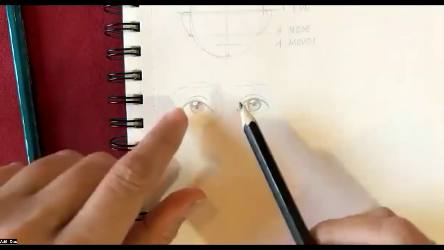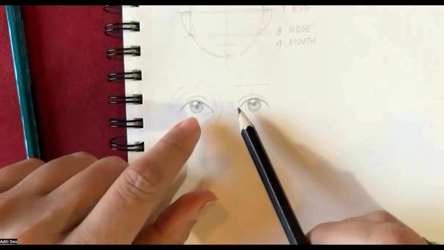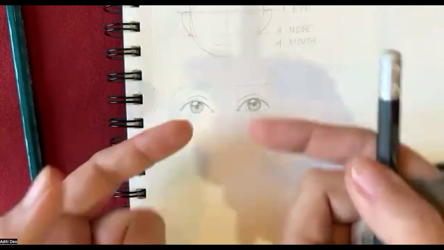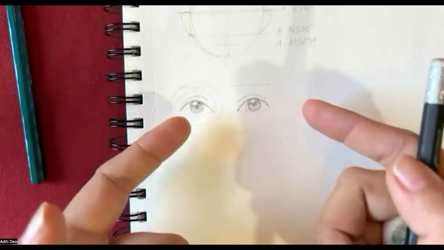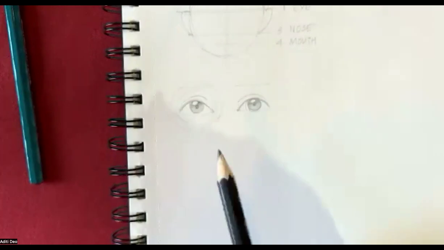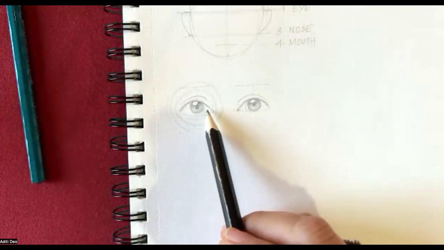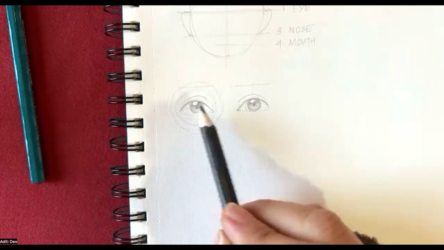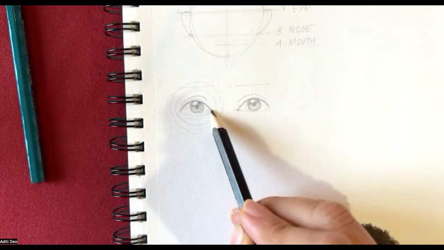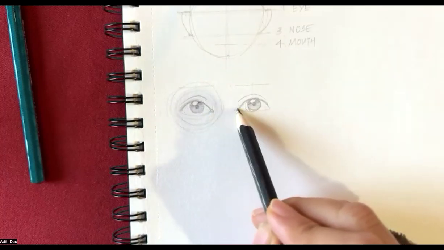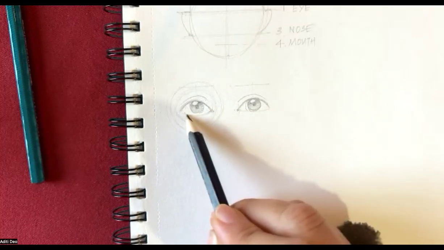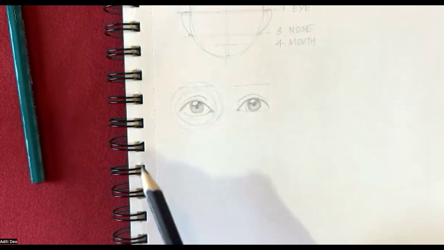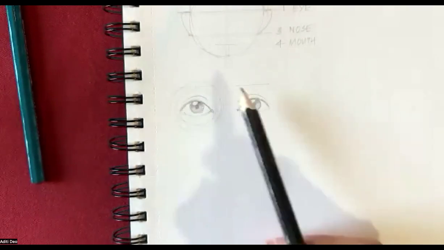Right. Now, observe your eyes and see whether they're both looking in the same direction. If they're not, a few things could be off. The distances between the pupil and the inner corner and outer corner, those could be adjusted. You don't have to erase the eye. You can just erase or adjust the lines and then erase whatever is not working.